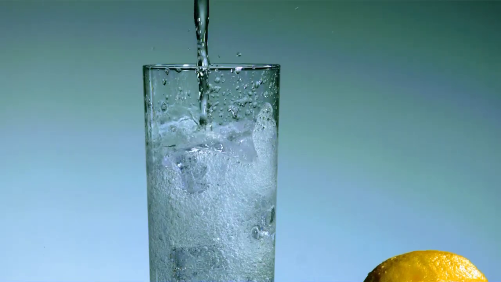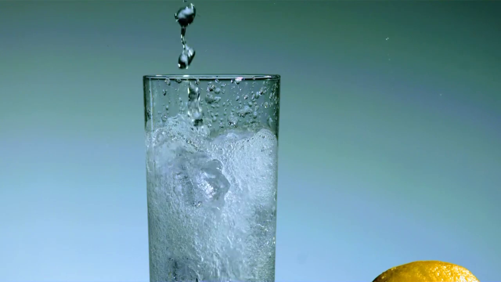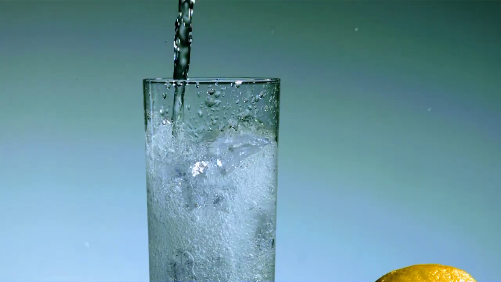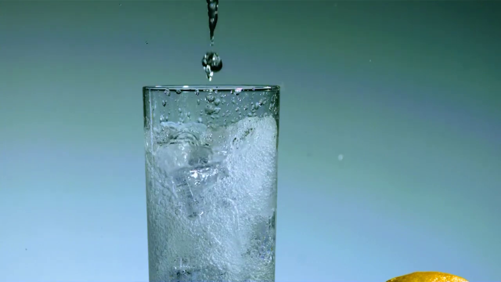Welcome to our class on Henry's Law in soft drink production. Today, we'll explore how Henry's Law is applied in the manufacturing process of your favorite fizzy beverages.